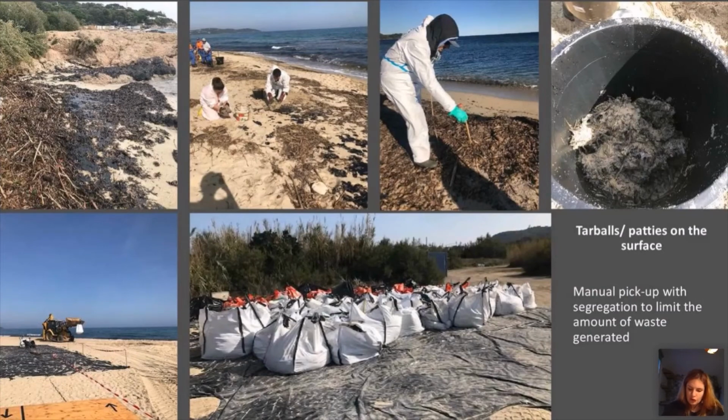So I'm going to present to you now, but quite quickly, because it has been discussed in the two previous talks, the 5 main types of substrate that we encountered in this response. So first of all was the collection of tar balls and patties at the surface of sandy beaches.